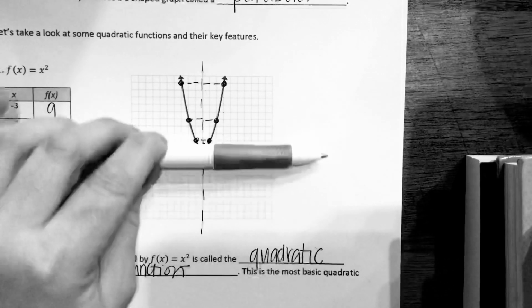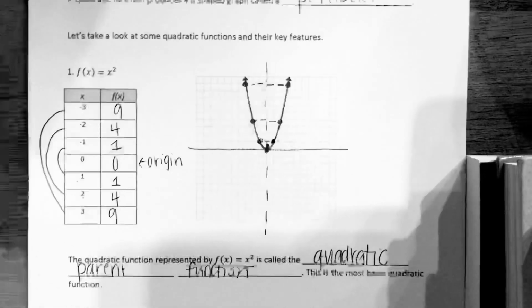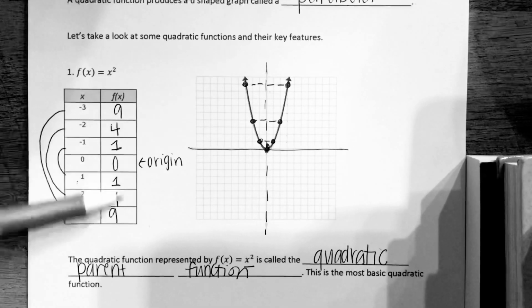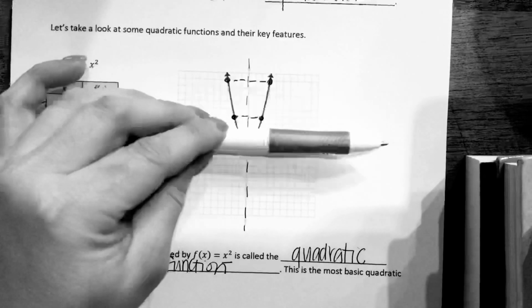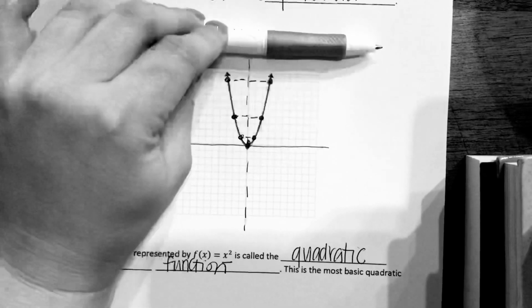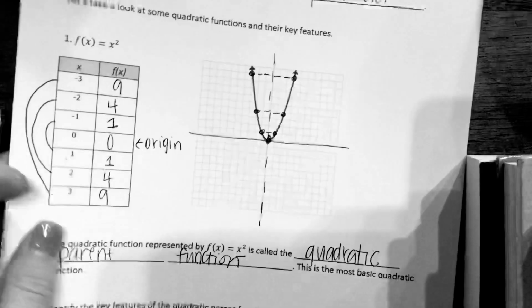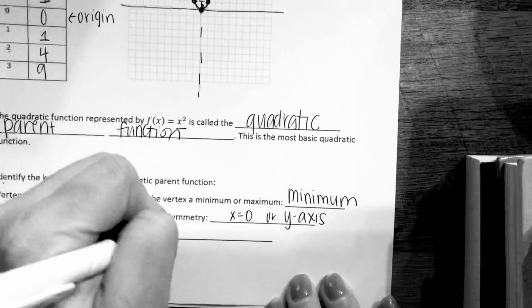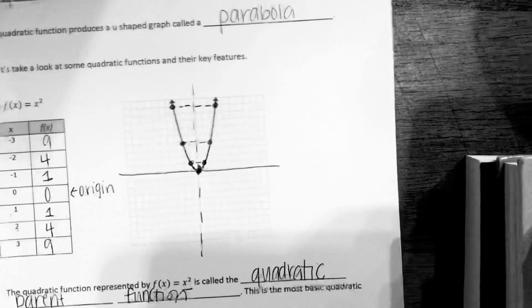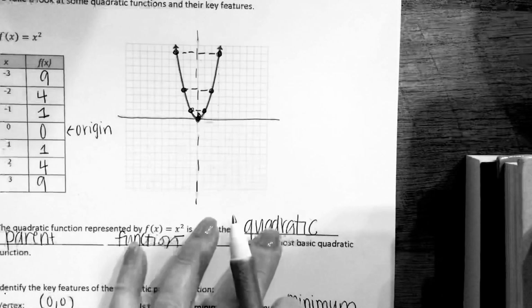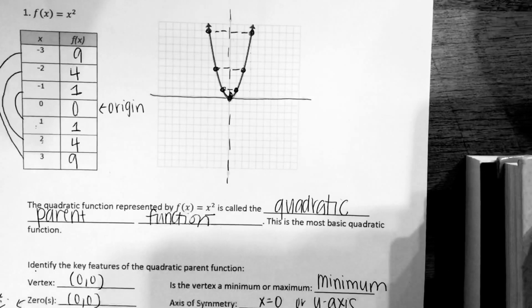So no negative y values, you won't see any negative values because this is stopping and turning around at 0. So my y values are going to be 0 and above. The way I'm going to name that is y is greater than or equal to 0. This means it could be 0 and any value above, meaning all of the negative values are excluded based on how this graph is turning at the vertex.